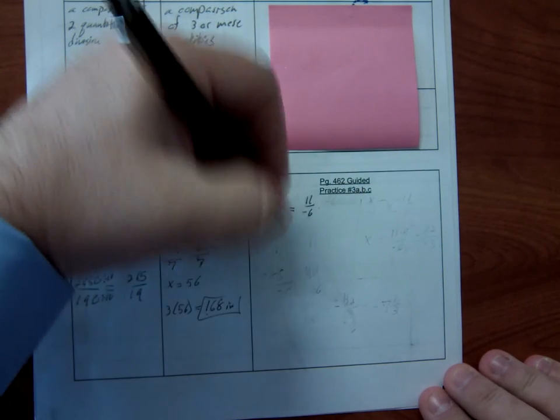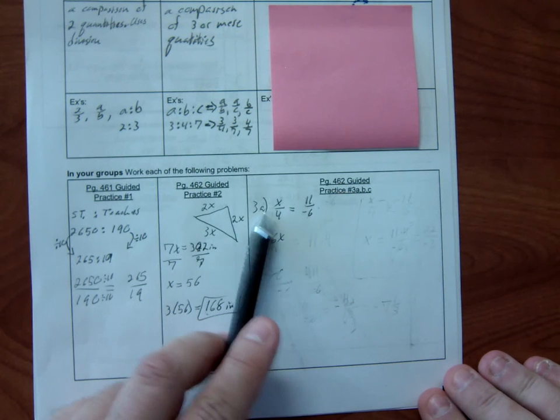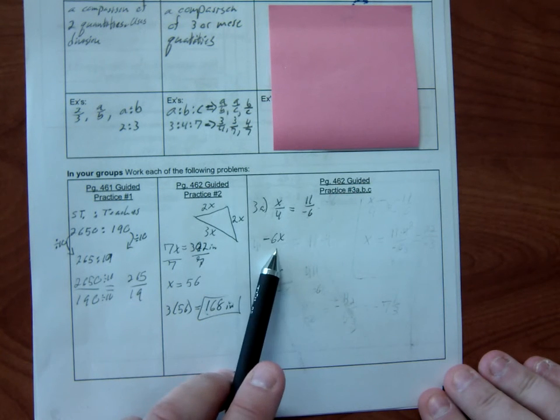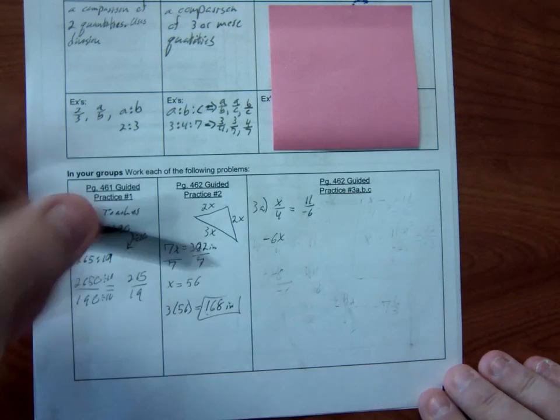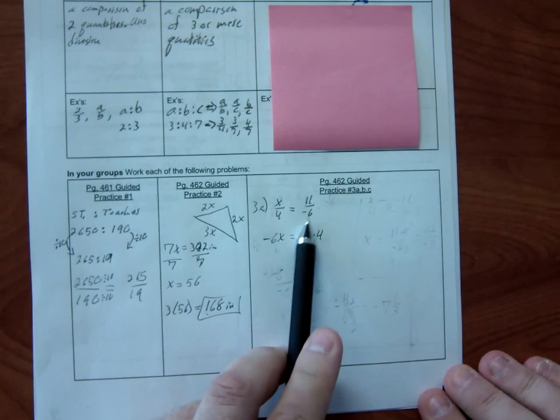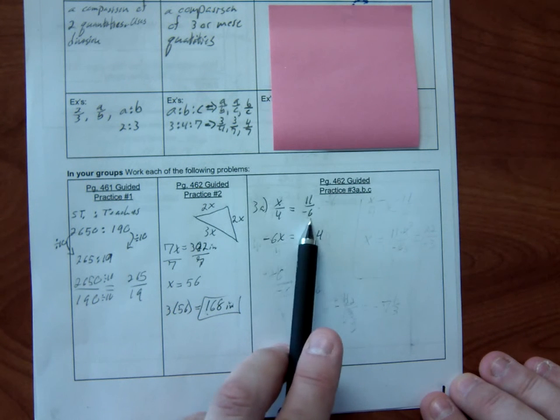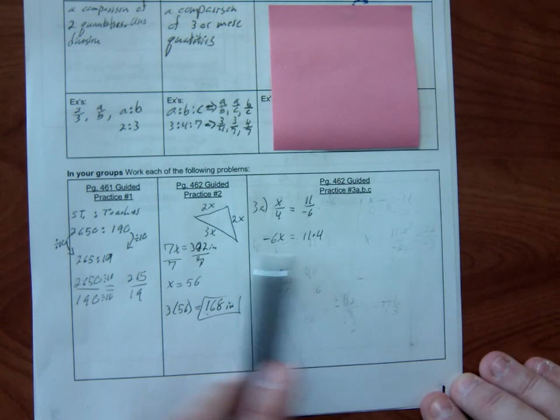Negative 6 times x. The 4, of course, canceled out on this side, so that's the only thing left on the left. On the right side, you're going to multiply by 4, so you get 11 times 4. And the negative 6, of course, canceled out because you multiply by negative 6 on both sides to cancel it out with that denominator. Hence, you get this value.